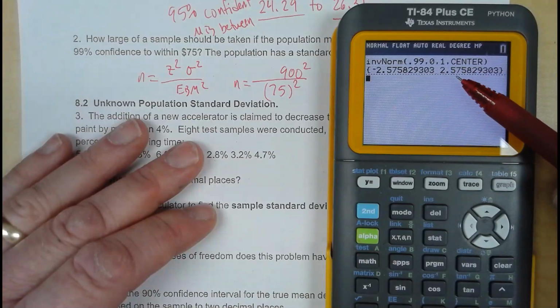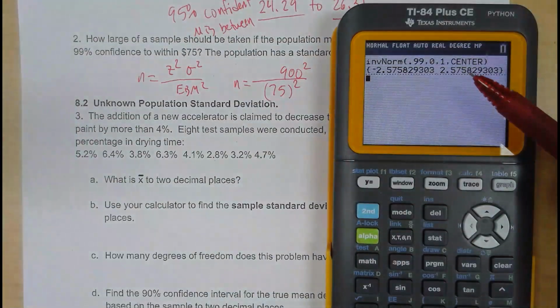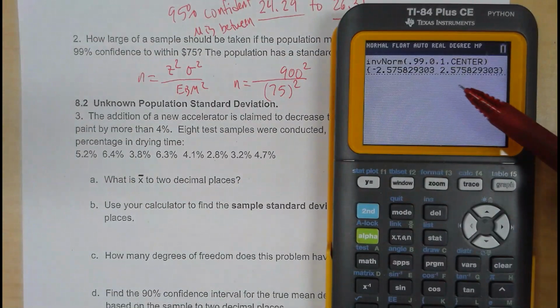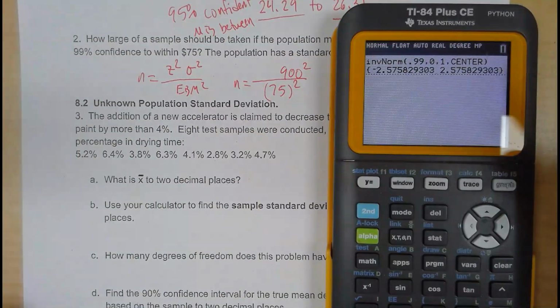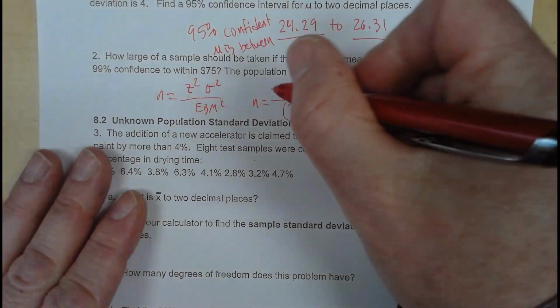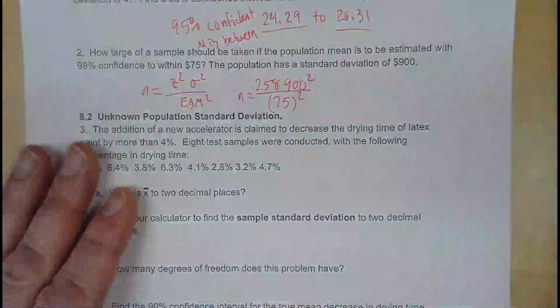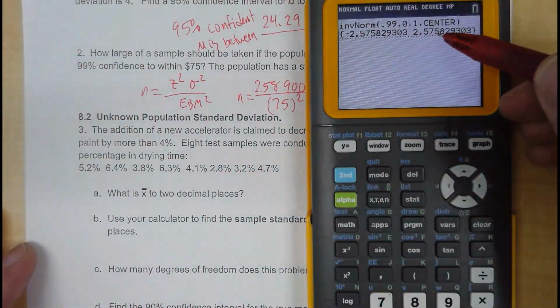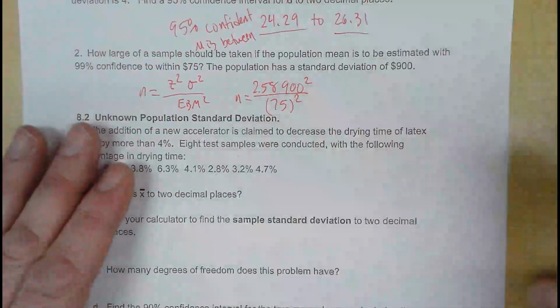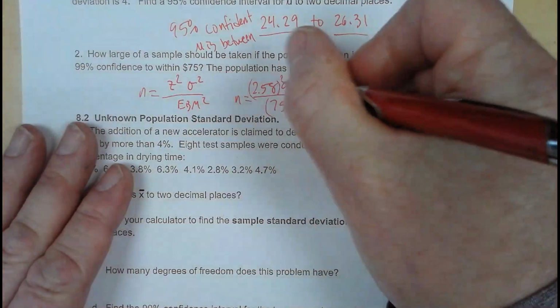2.58. What did I use for my answer key here? I did 258. I rounded up to 8, so I did 2.58. All right, that's right here, 2.58. So it's between those two is 99%, and that gets squared.